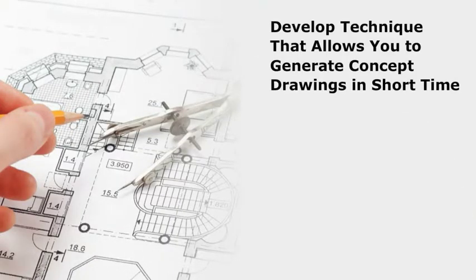Try to develop a technique you are comfortable with that also allows you to generate concept drawings in a very short time. You may be surprised how much your drawings are appreciated by clients and teachers as they become the catalyst for creative dialogue about design and process.